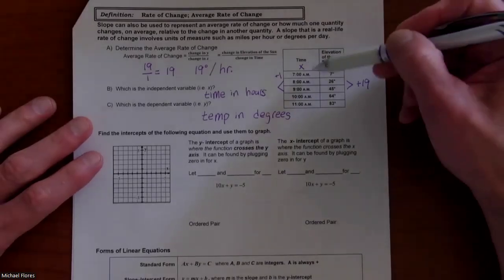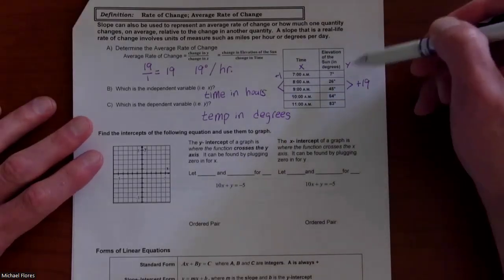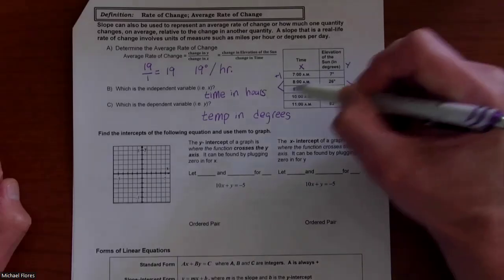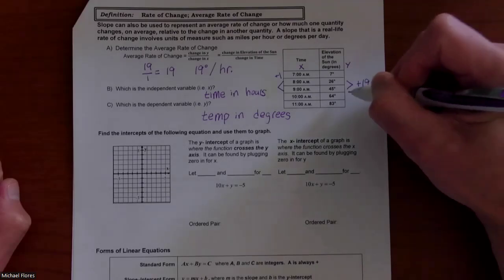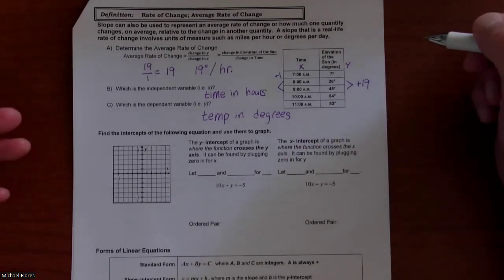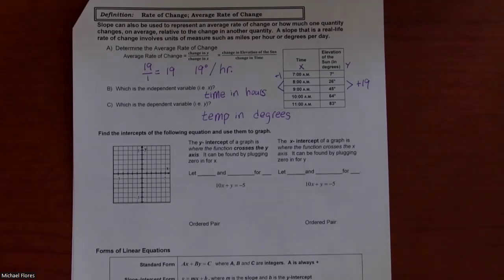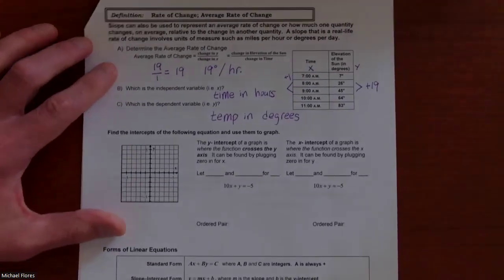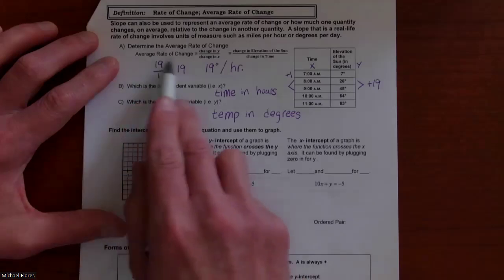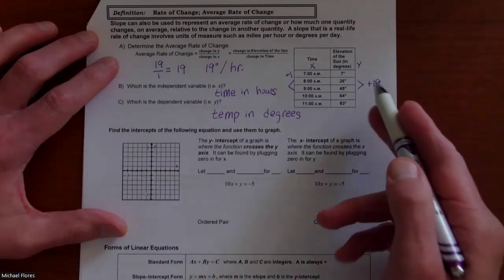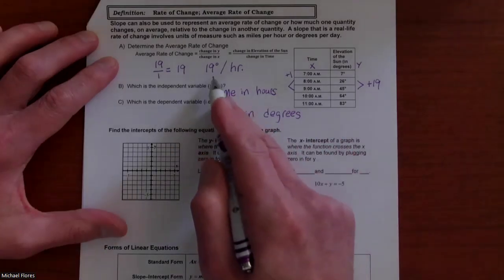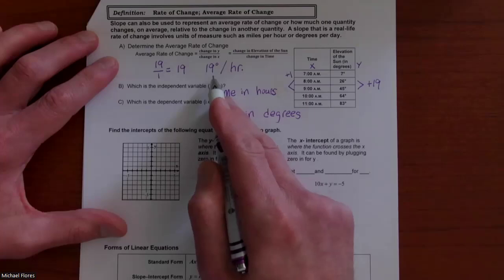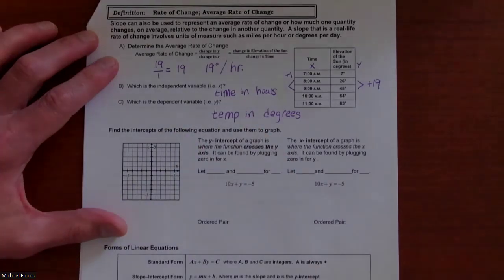I went ahead and labeled each of these columns. This is our X column. This is our Y column. I noticed that the change in X, they're increasing by 1 each and every time. And then over here, when X increases by 1, Y is increasing by 19. So what it wanted us to do was use this data and determine the average rate of change. So I did change in Y over change in X. Therefore, we are increasing 19 degrees per hour according to this chart.